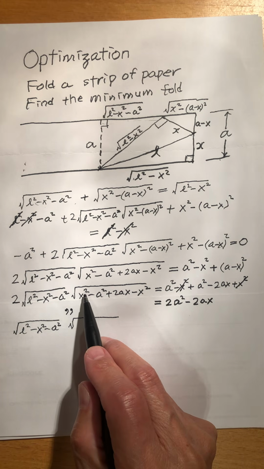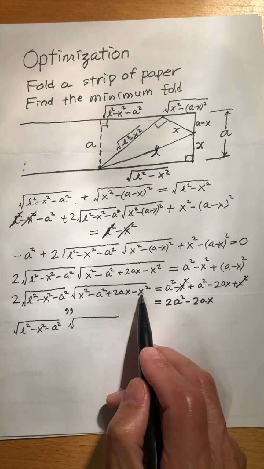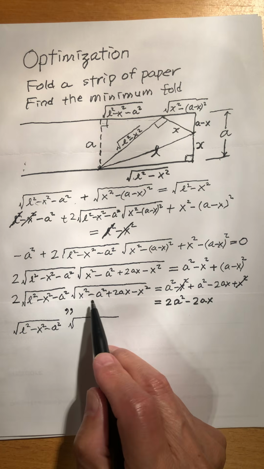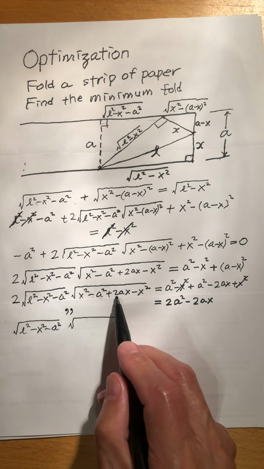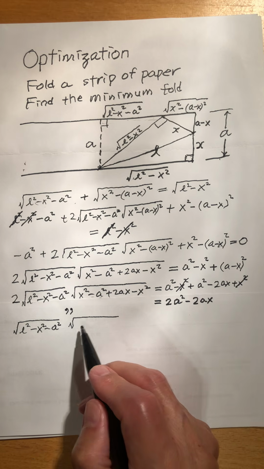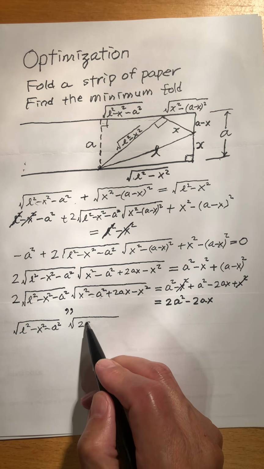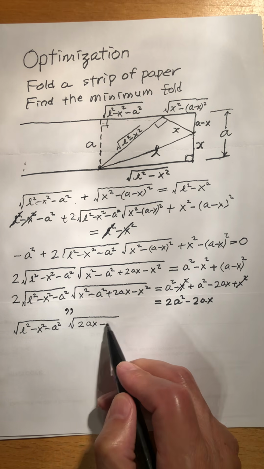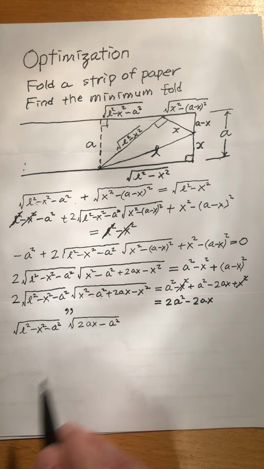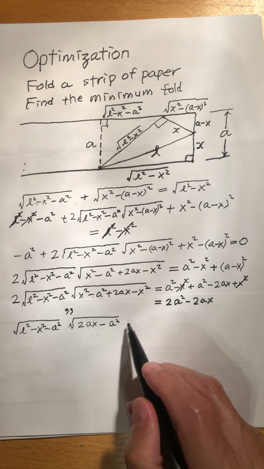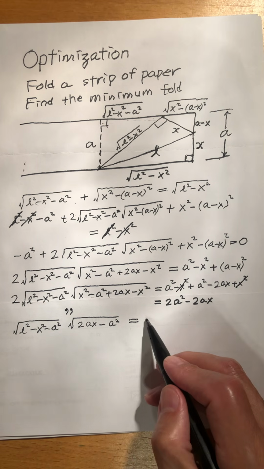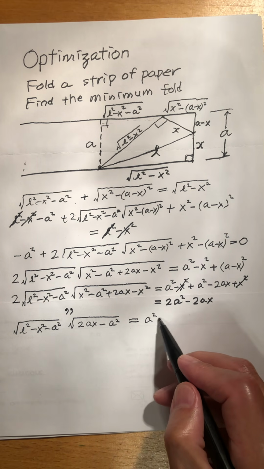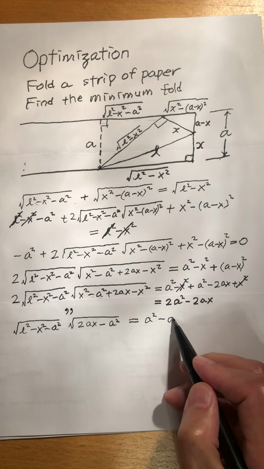X squared here minus x squared here. So x squared is gone. So I have x minus a squared plus 2ax. Let me write plus first. So it's 2ax minus a squared. All right. And this is equal to, remember 2 is gone, so I have a squared minus ax.